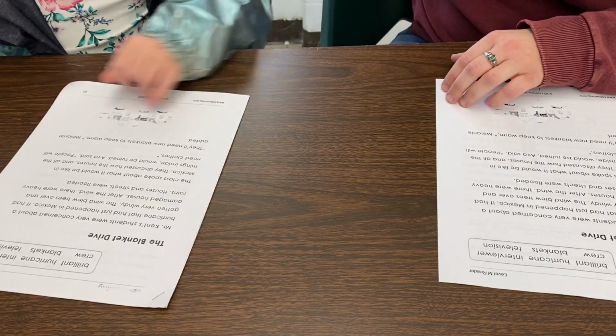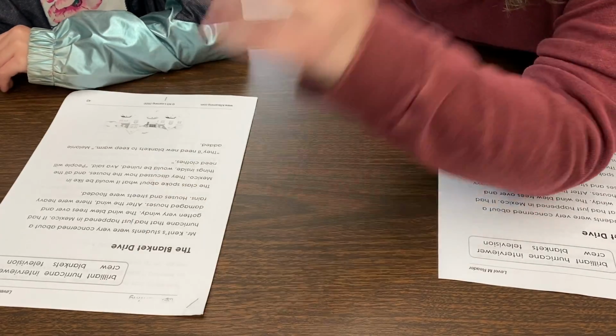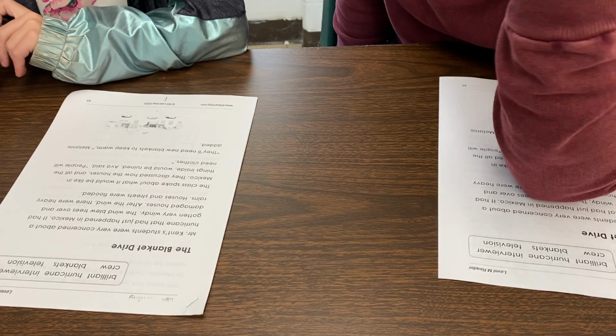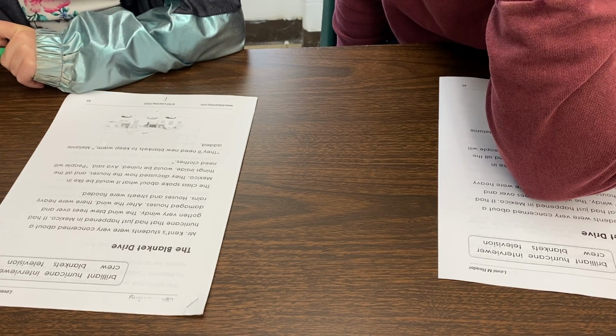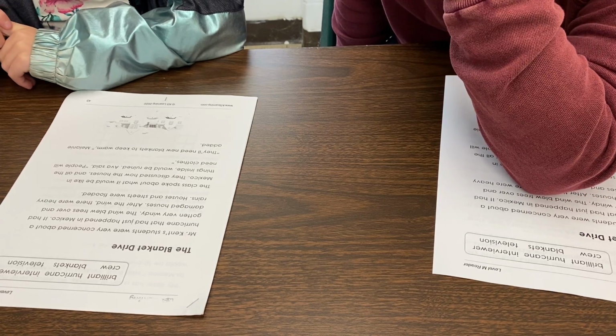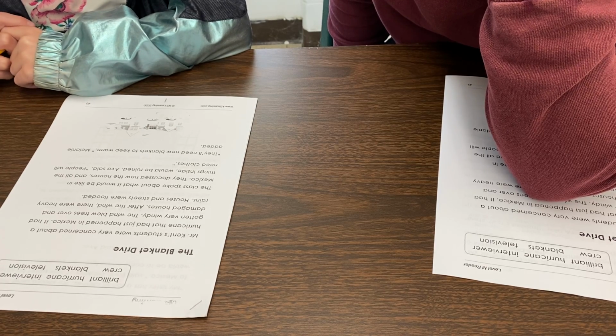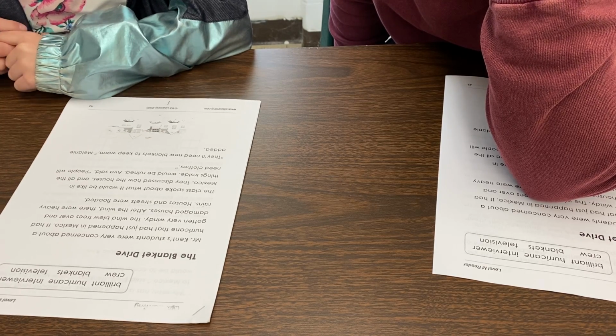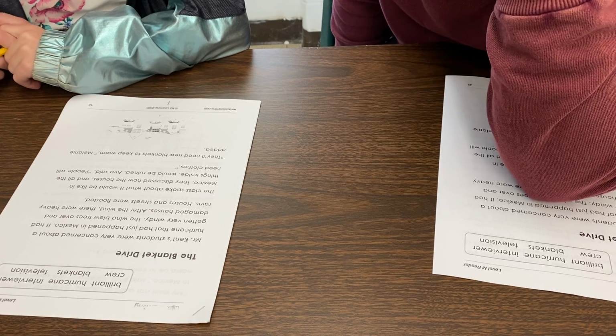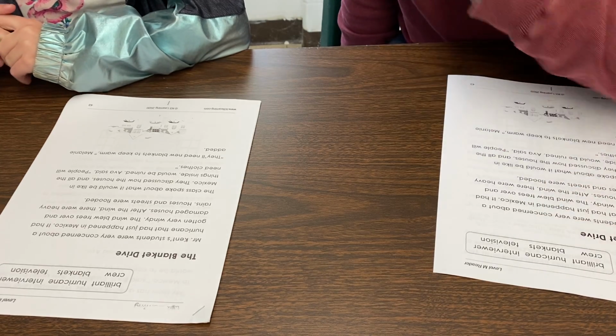So before we start, we'll look at the words in the text box. Have you seen any of these? Are you familiar with any of these words and what they mean? A few. A few of them. Which ones do you know? Hurricane, blankets, and crew and television. Okay. Do you know what a hurricane is? It's a really bad storm.